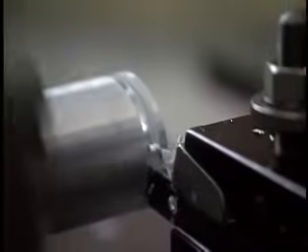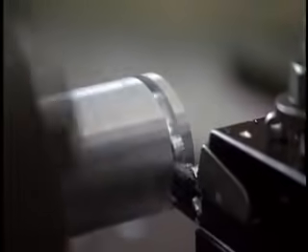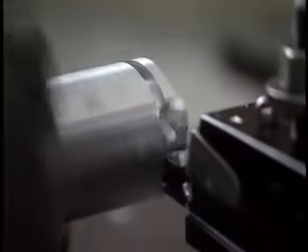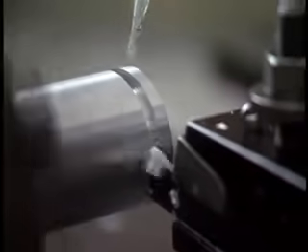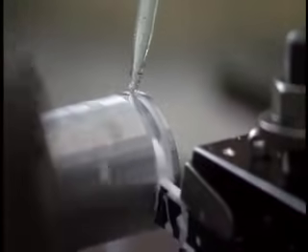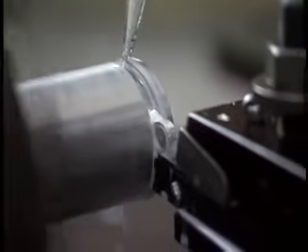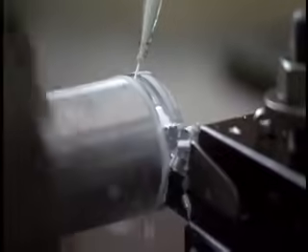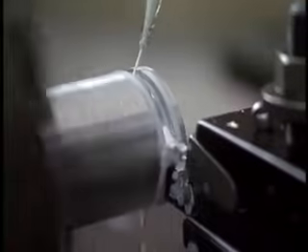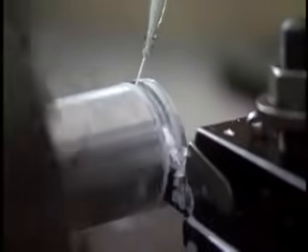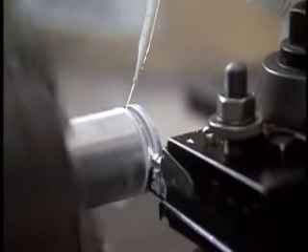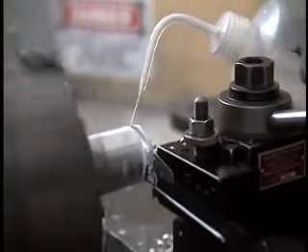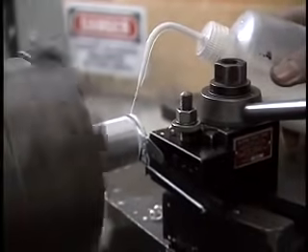Now I'll stop using the cutting fluid for a moment. And you can hear the kind of dry, squeaky sound coming out of the cut. That means that the tool is getting close to binding in the groove and breaking off. You can hear the sound the machine is making change a little bit. Right there, hearing a little squeak.